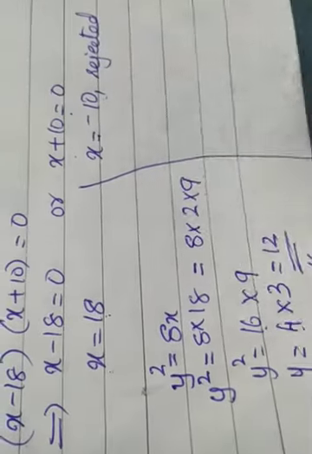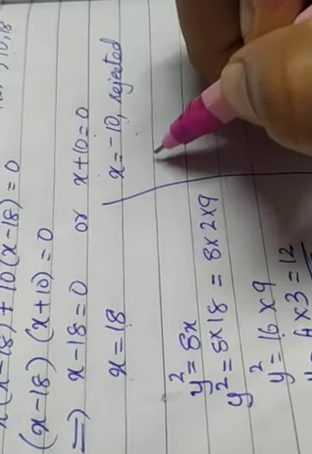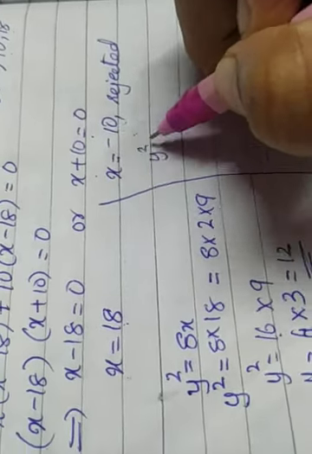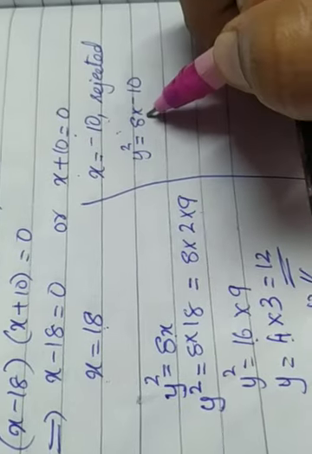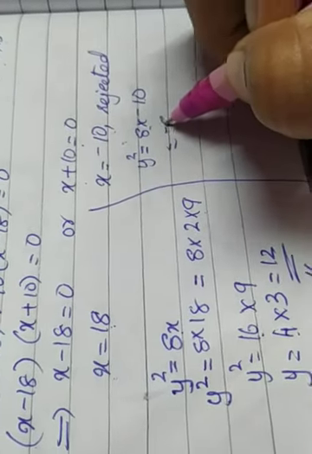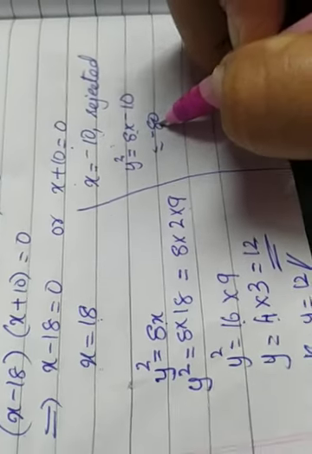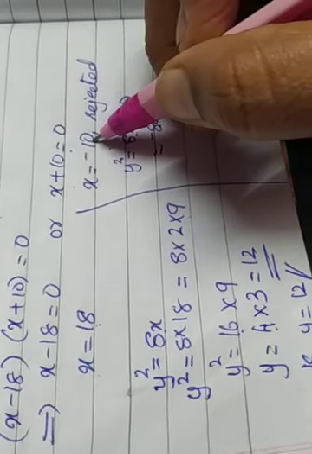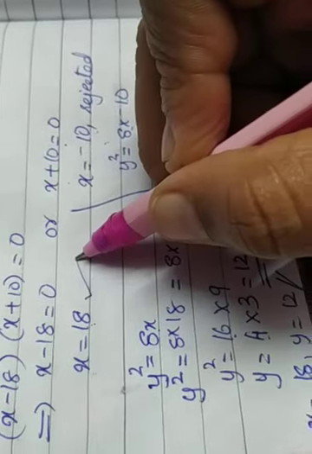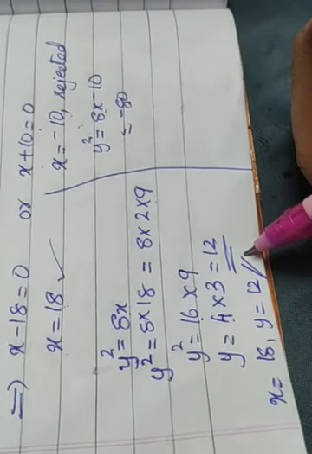Again, what happens if we are taking x equal to minus 10? What will be y square? y square will be 8 into minus 10, isn't it? Because we have the condition y square equal to 8x. So 8 into minus 10 will give you minus 80. Can the square of any number be a negative value? No. That is the reason why we are rejecting x equal to minus 10. So we are taking x equal to 18 and we are getting the value of y as 12.